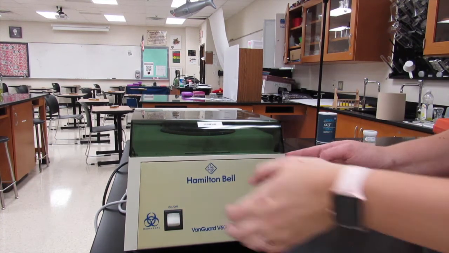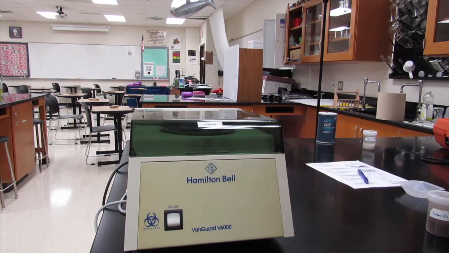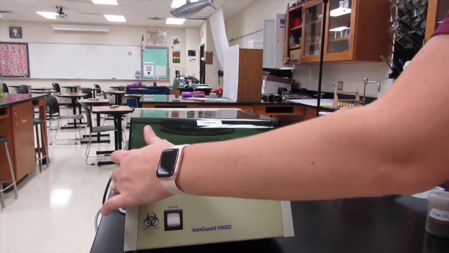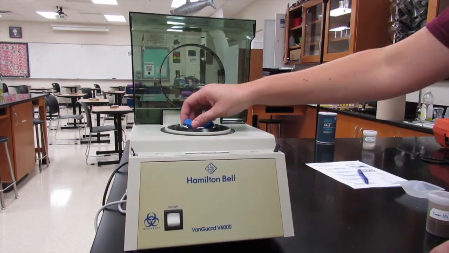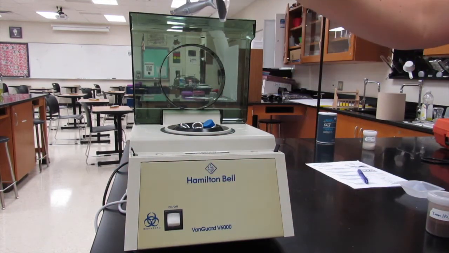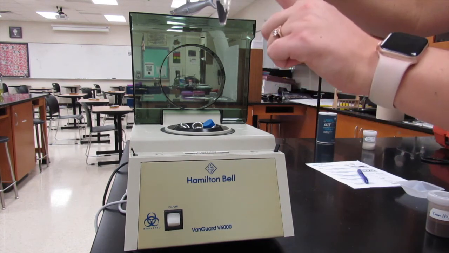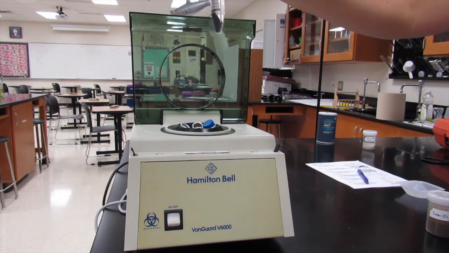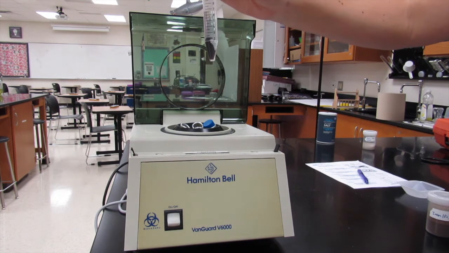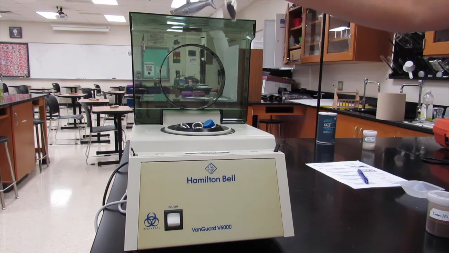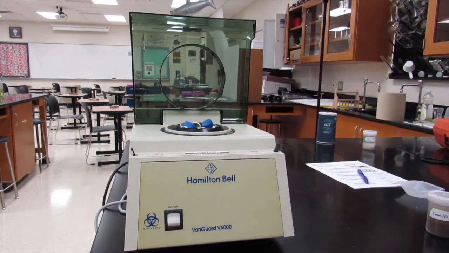You just need to let it go for a few seconds. Let it stop. And then you can see, guys, that what was my solution is now separated with the solid at the bottom and the liquid on the top. And so I can squeeze, pipette off the liquid or pour off the liquid to just be left with the solid. So that's a centrifuge.